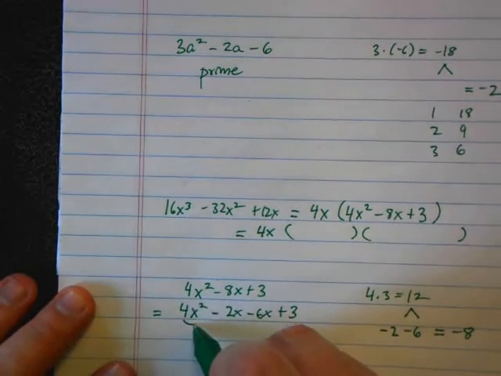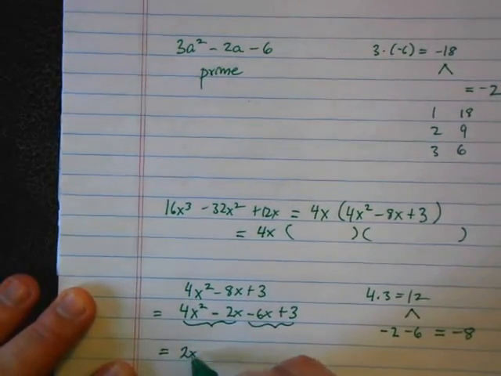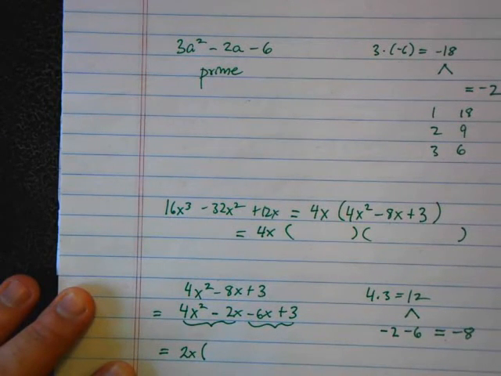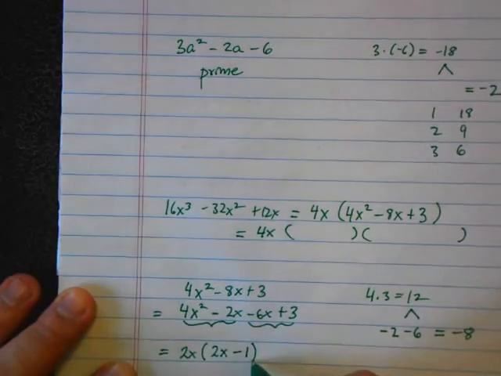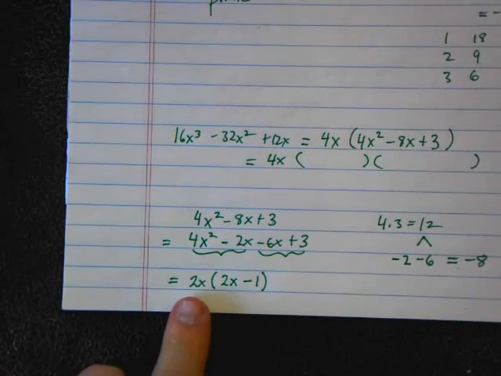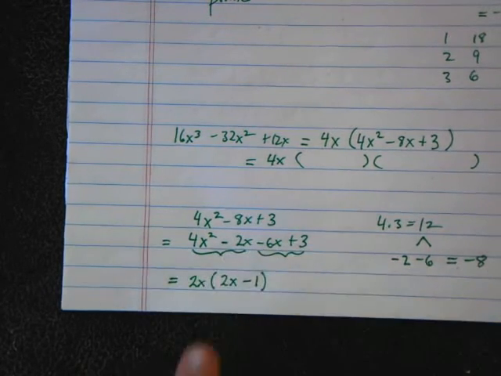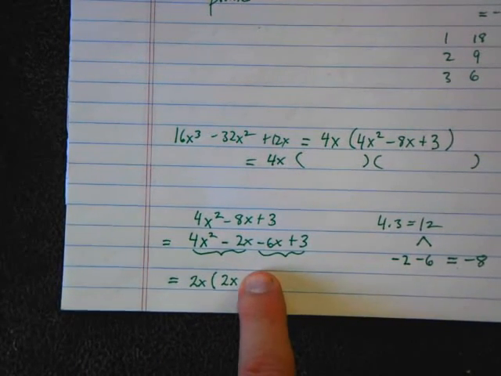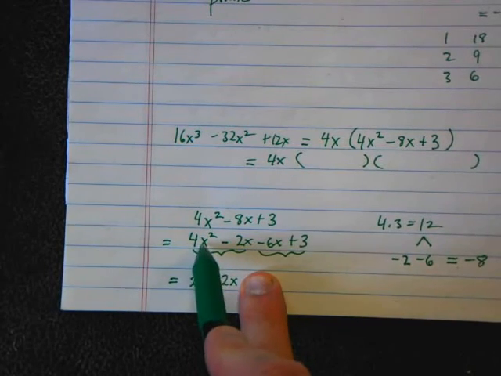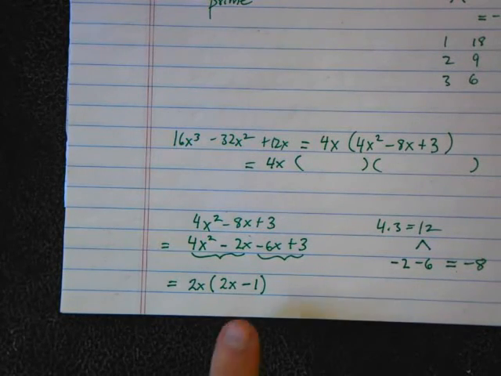We group. Common in the first group? 2x. Left over? 2x minus 1. Excellent. Where'd that minus 1 come from? Yeah, I've got to have 2x times something to get a negative 2x. A lot of people will just not put the minus 1 there, they'll just leave it blank. And then all you have is 2x times 2x, which gives you 4x squared. You lost the negative 2x part. That's a very common mistake to make, very easy to do. You've got to have a minus 1 there.